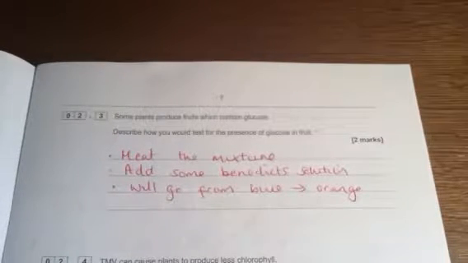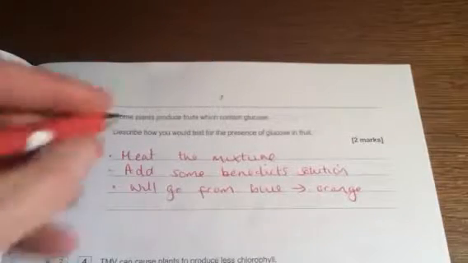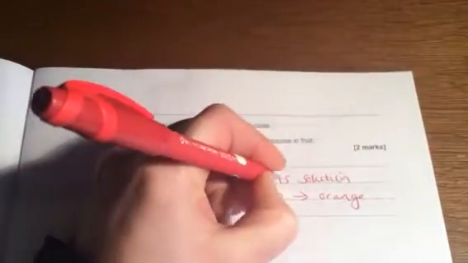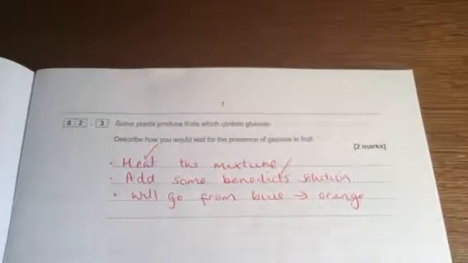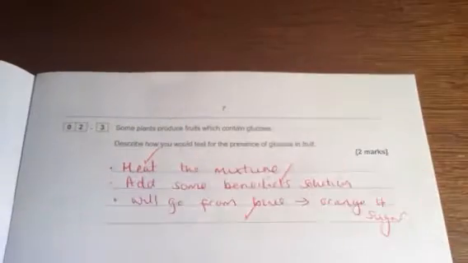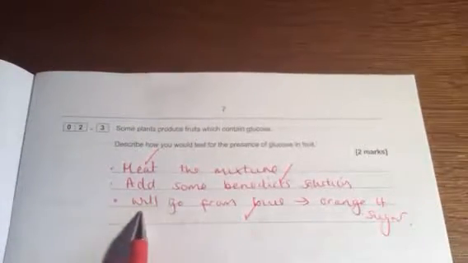Question 2.3. Some plants produce fruits which contain glucose. Describe how you would test for the presence of glucose in a fruit. With the glucose test, you need to heat the mixture, add some Benedict solution, and it will go from blue to orange if there is sugar present. Okay, so most of the time, girls, you've just got to remember to say the actual result. Lots of people forget to do that.